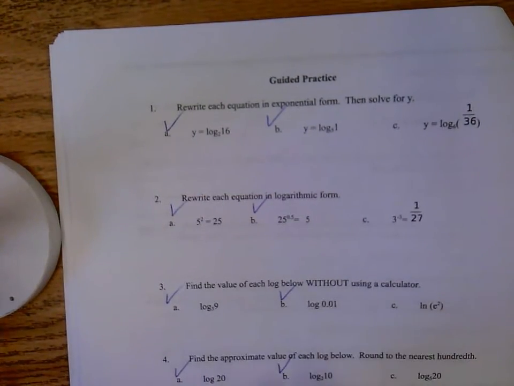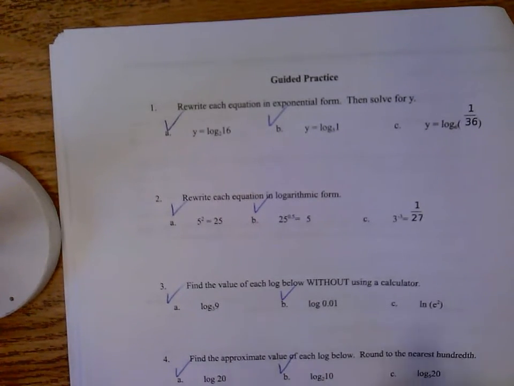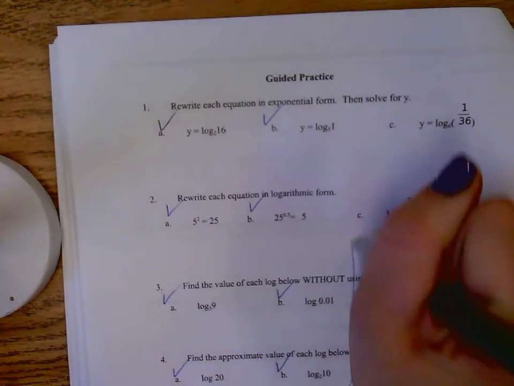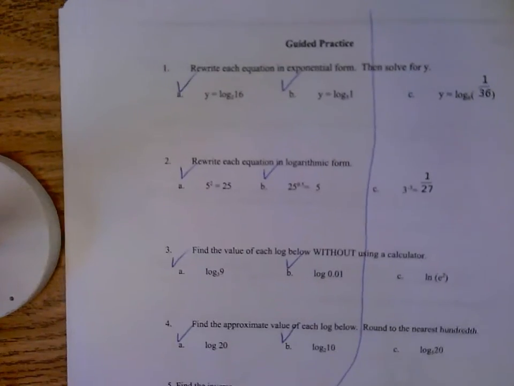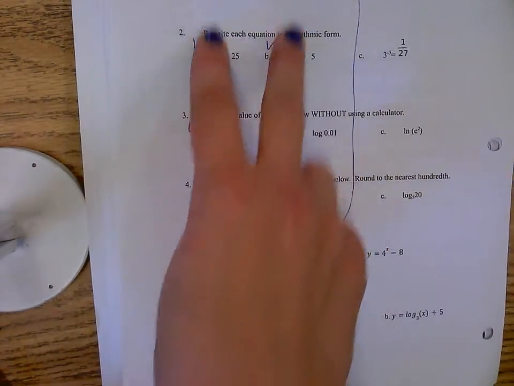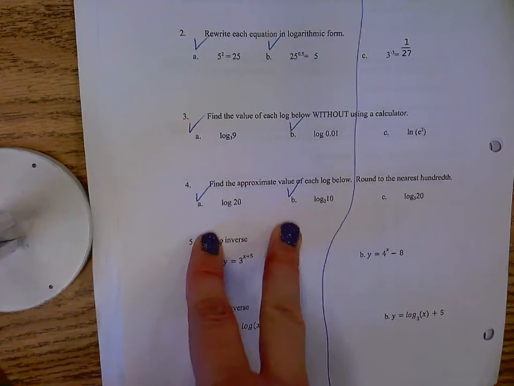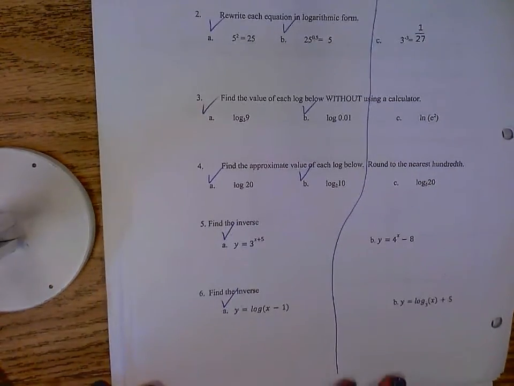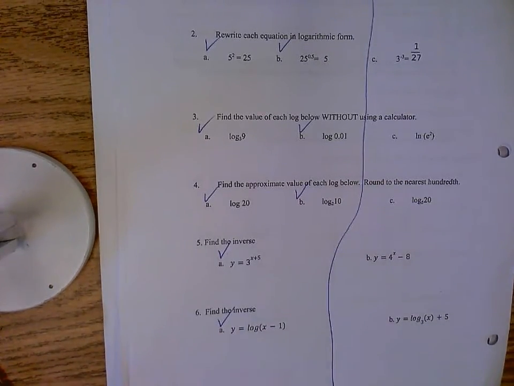But on 5 and 6, just do A. So if you can keep the right side of the paper till tomorrow, that way we might have time to do one of Caden's games if we can get through. So do AB, AB, AB, AB, and then do just A on 5 and 6. Does that make sense? I don't think it'll take too long.